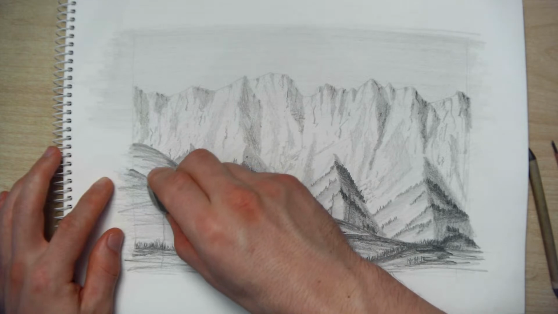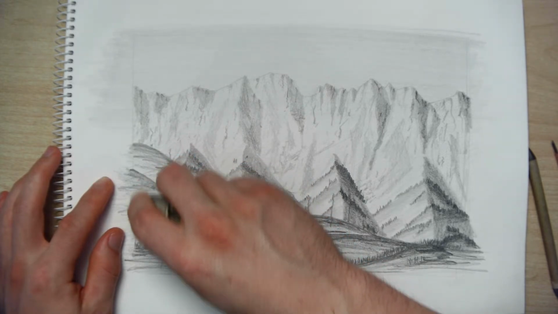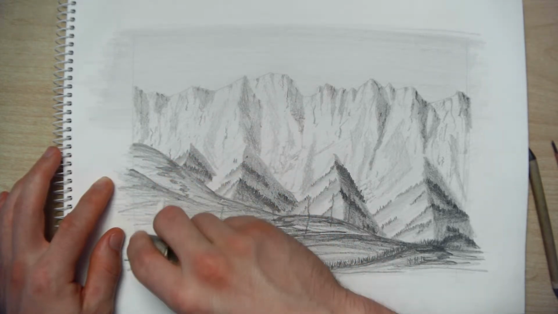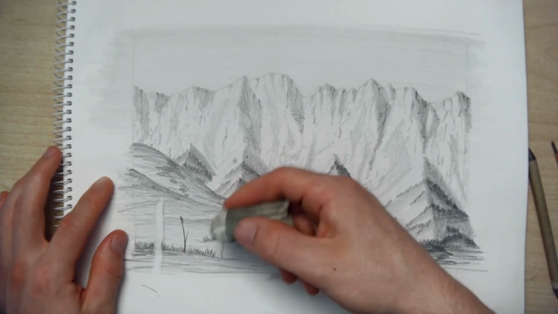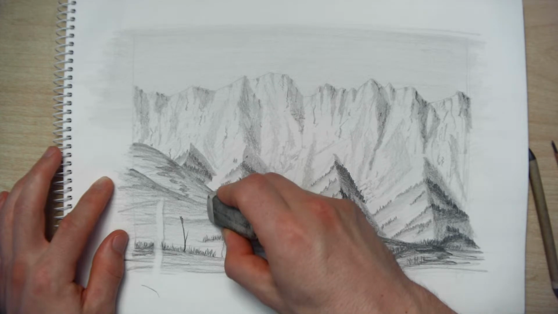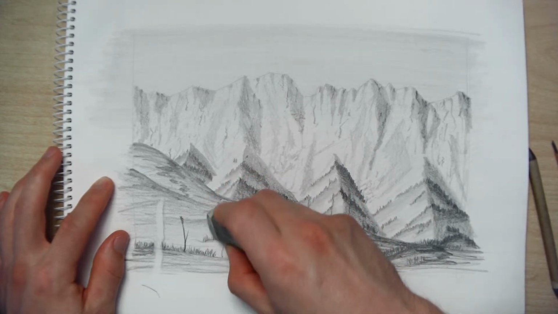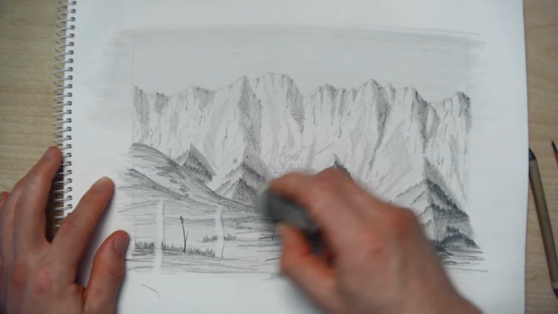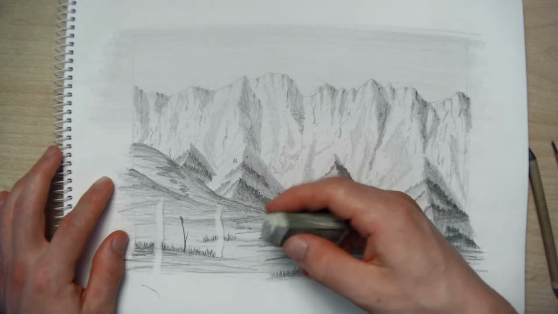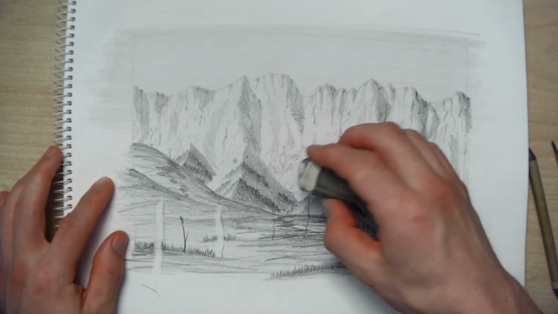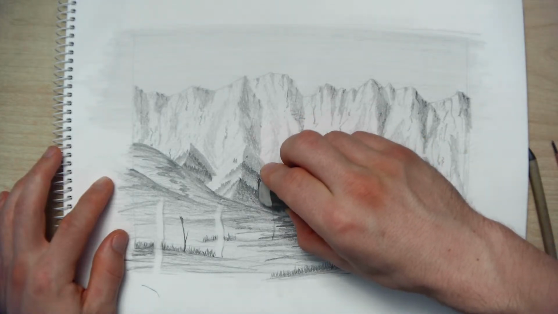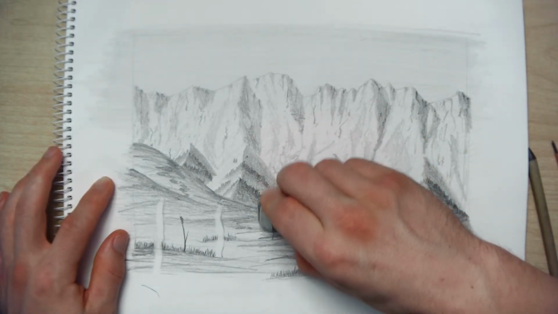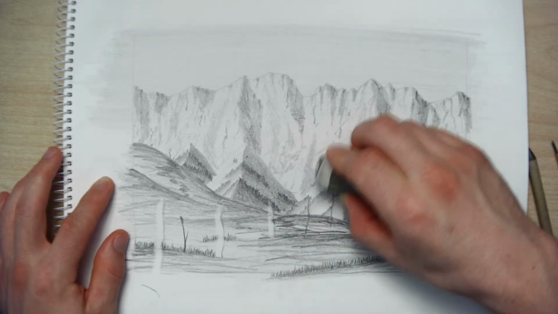Okay, now I'm going to erase the areas to the left of those fence posts so that we can have a nice light area. Gotta make sure to not make them too wide with this huge eraser.